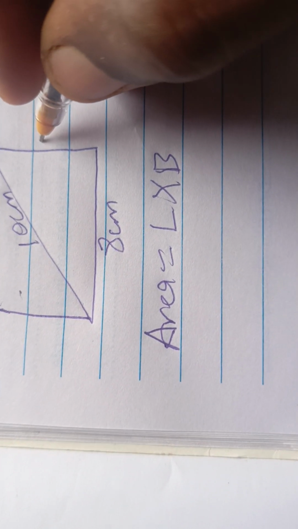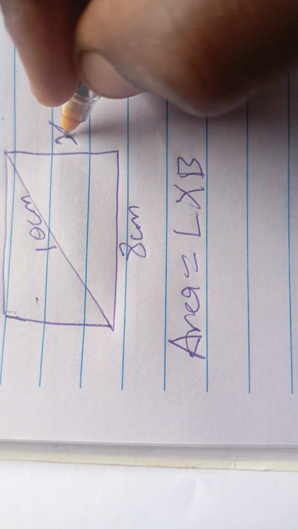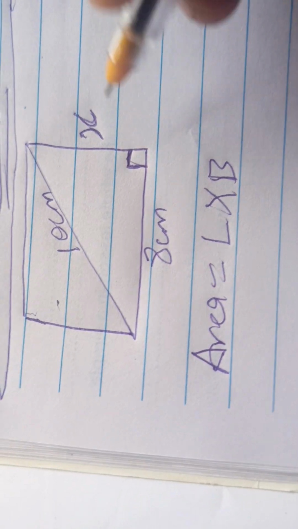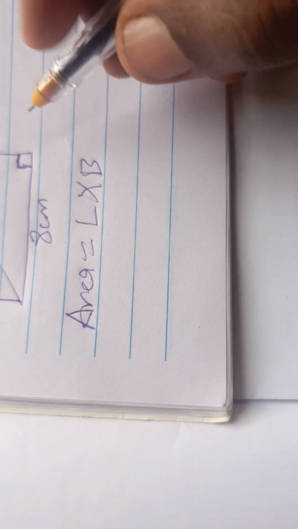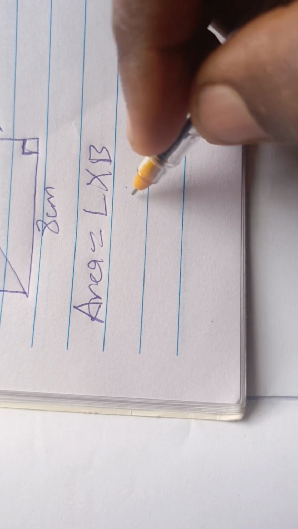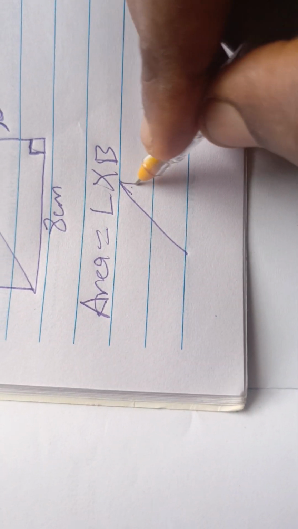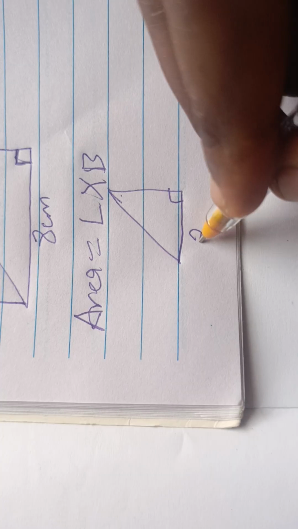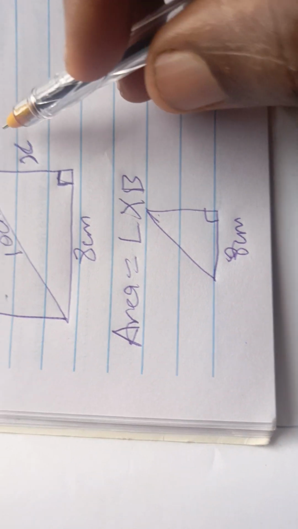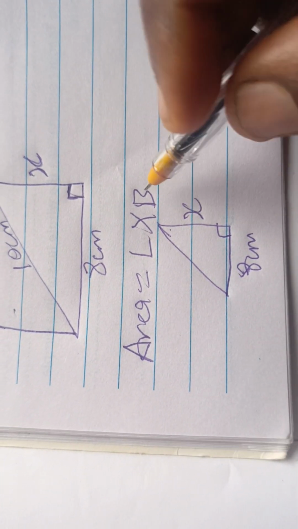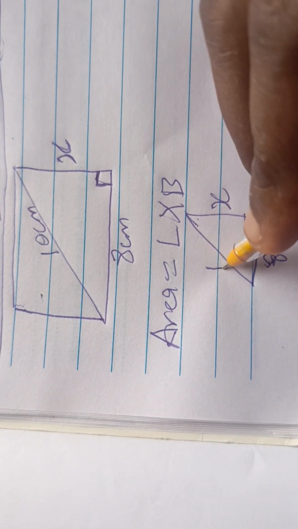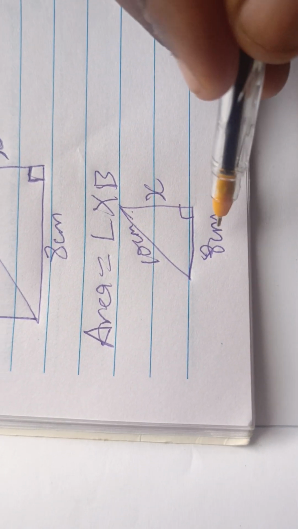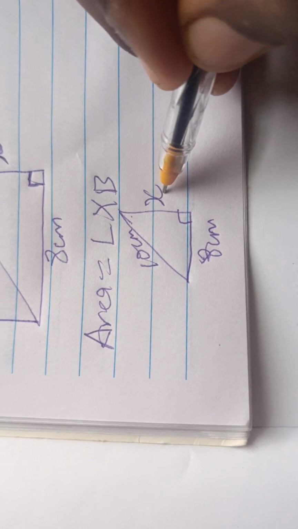What we can do is to call this unknown side x. Now this is angle 90 degrees, so we can carve out a right-angled triangle. This side will be 8 centimeters, this side will be x, and this will become the hypotenuse. The Pythagorean theorem says the hypotenuse squared is equal to one adjacent side squared plus the other adjacent side squared.